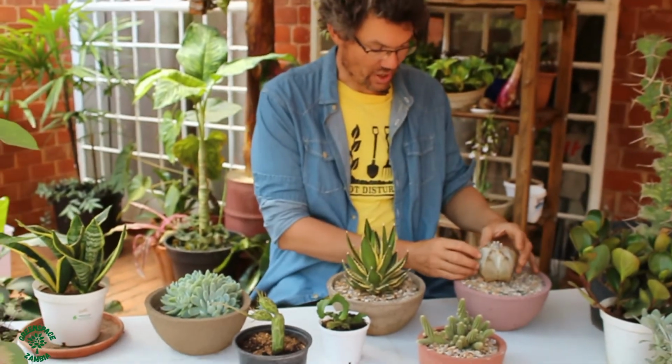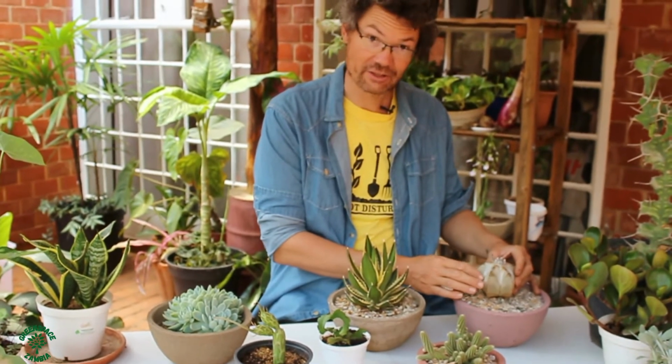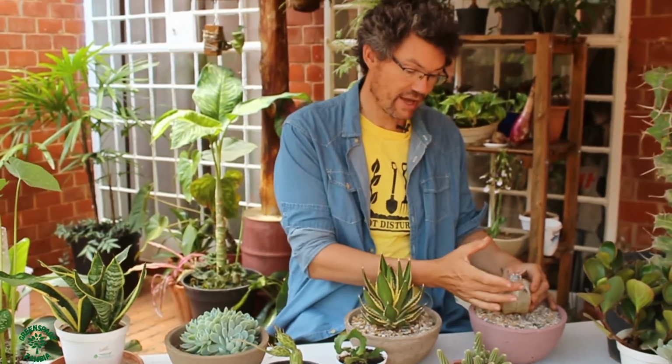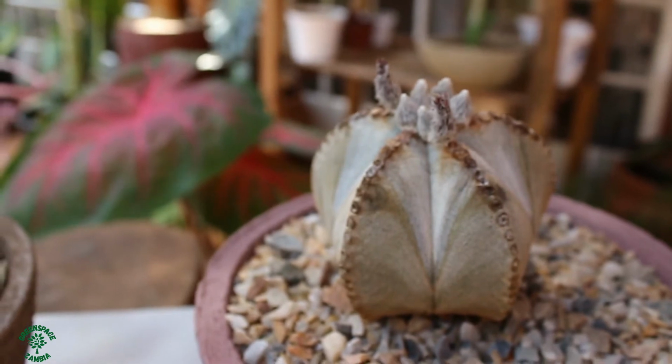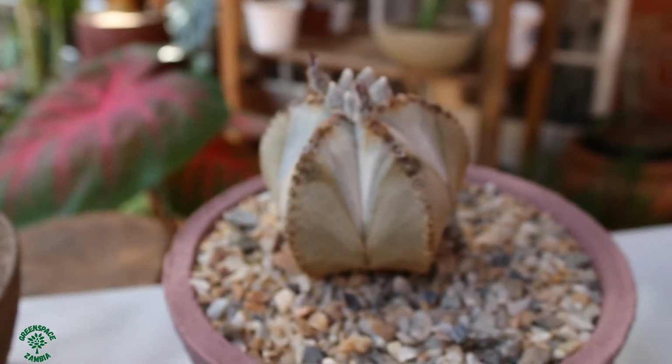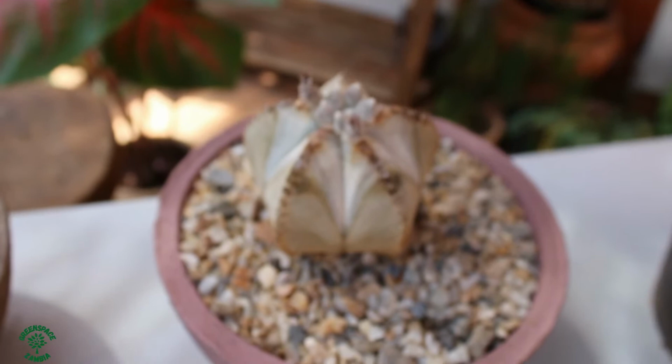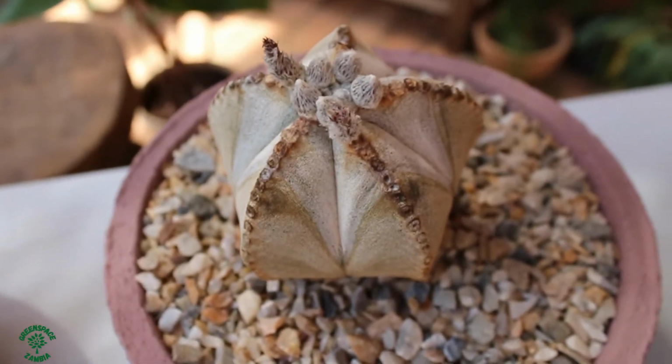Now, this is a spineless cactus. This is an astrophytum, but again, it will come down on flower characteristics which separate out what cacti species there are from the other side.